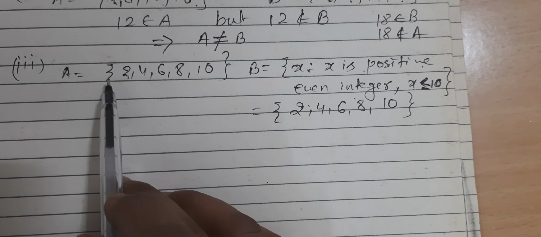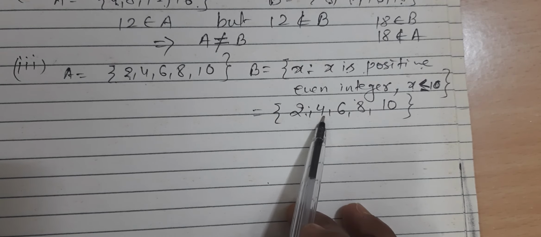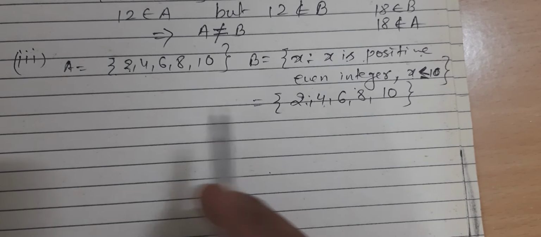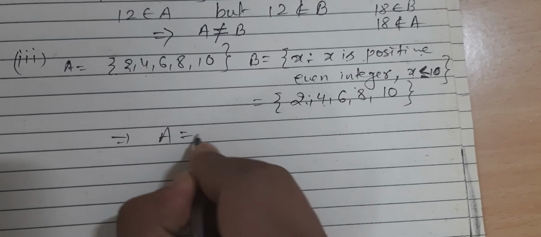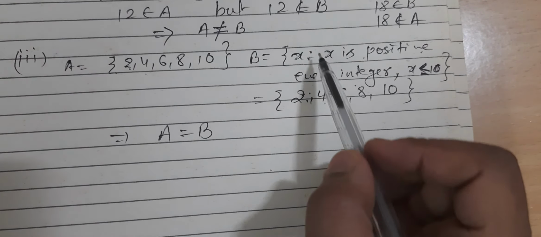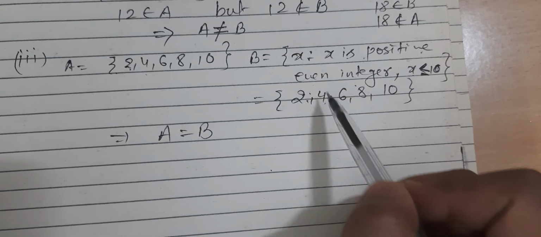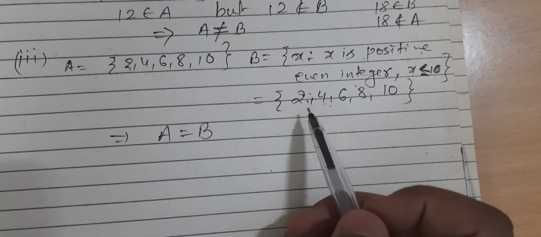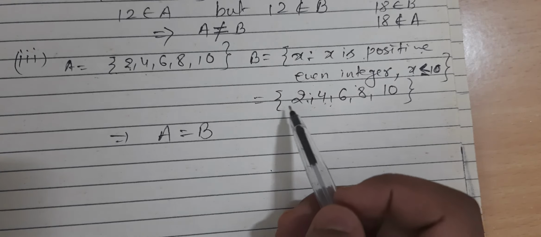So now see, both are equal. They have exactly the same elements. So we can write yes, set A is equal to set B. If you convert the set into roster form, then it will be easier to identify whether they are equal or not.